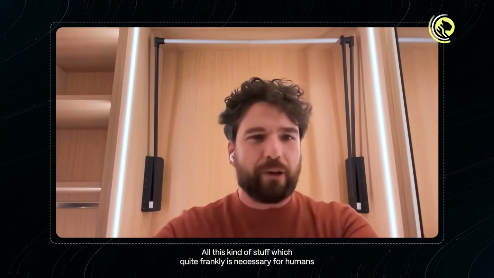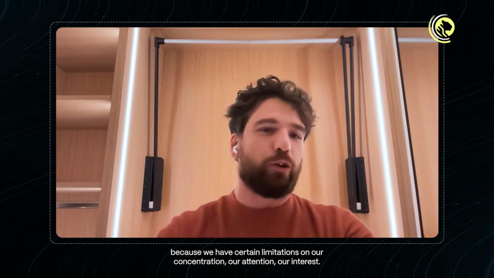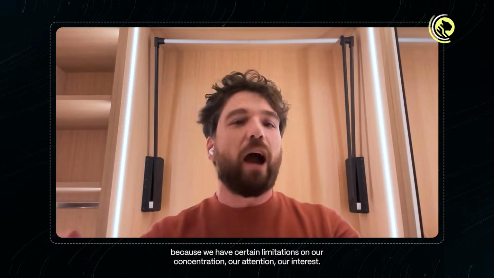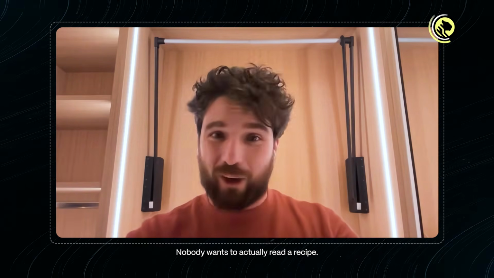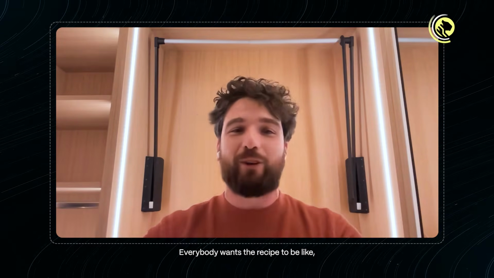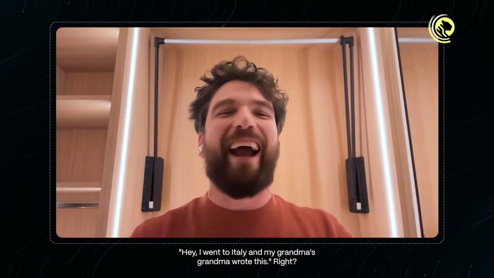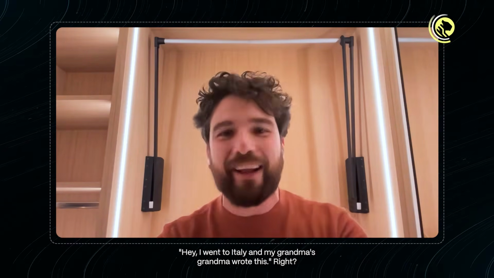How did they get into Postgres? All this kind of stuff, which quite frankly is necessary for humans because we have limitations in our concentration, our attention, our interest. Nobody wants to actually read just a recipe. Everybody wants the recipe to say, hey, I went to Italy and my grandma's grandma wrote this, right?